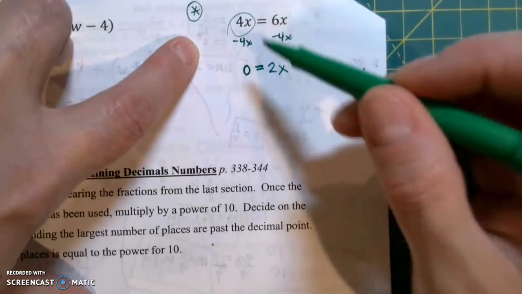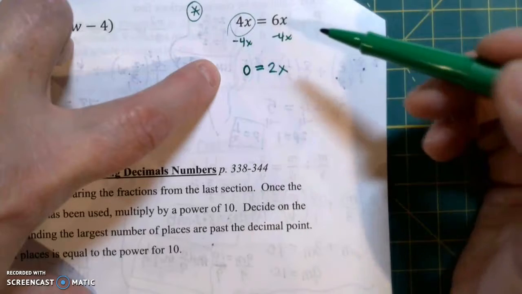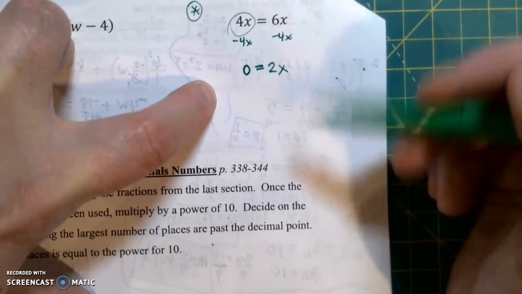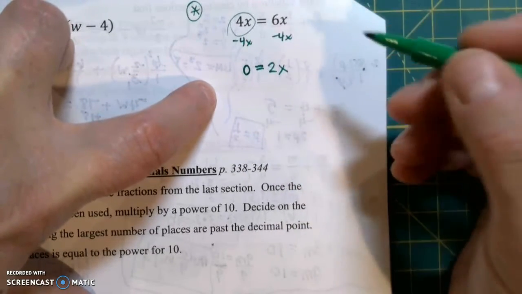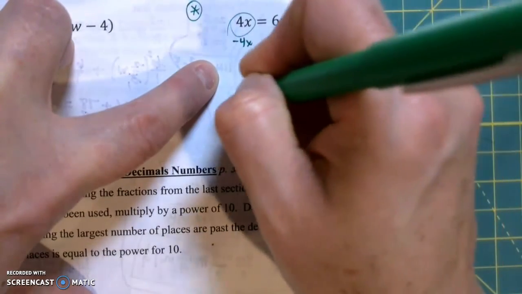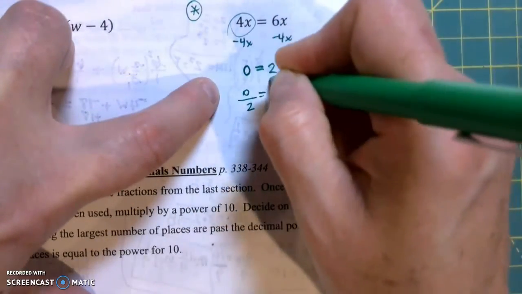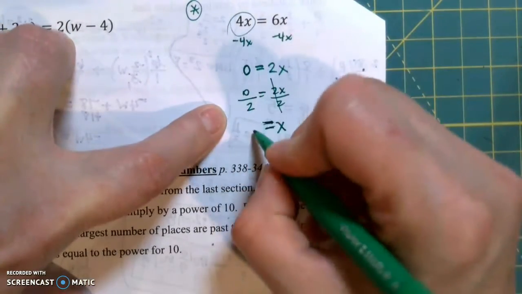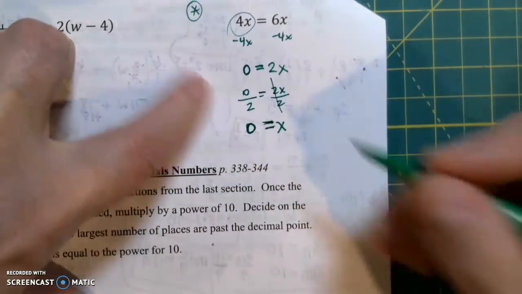We haven't necessarily seen this situation before, but we know the rules will work. We just don't know exactly what the destination is going to look like. So we'll divide both sides by 2, and those will divide out. We'll get x on the right, and on the left we're going to get 0.